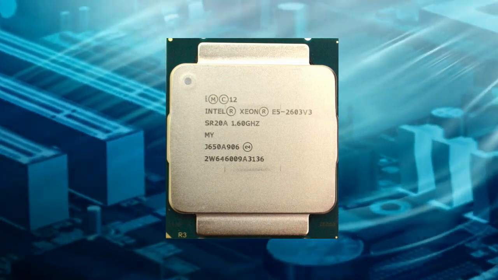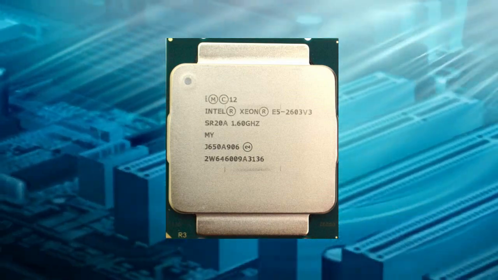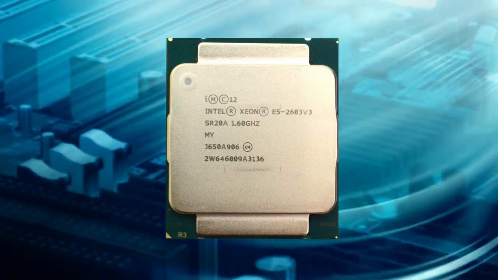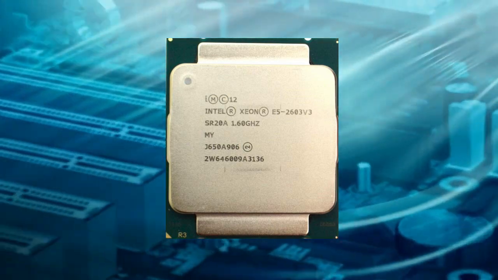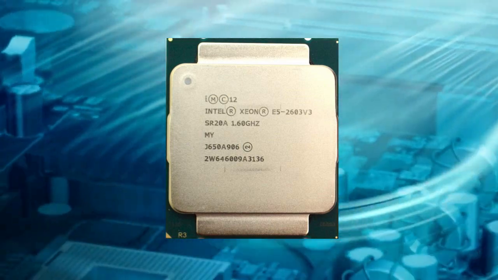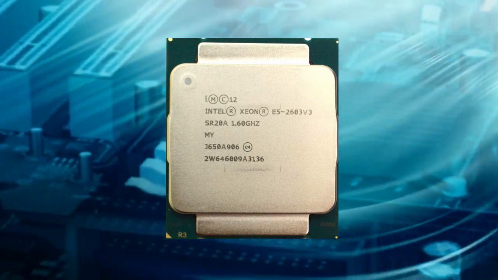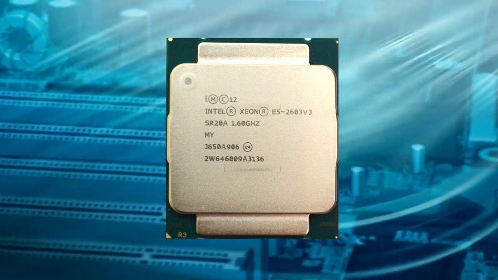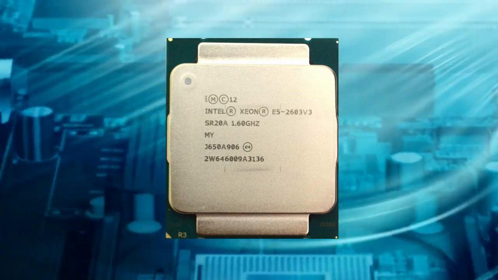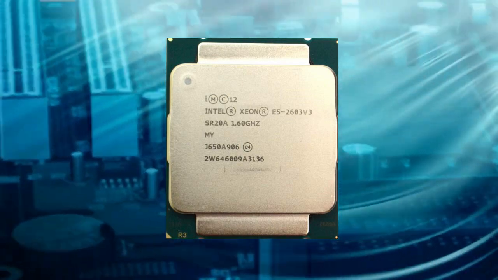Memory. The Xeon E5-2603 v3 CPU supports DDR4 memory with a maximum speed of 1600 MHz. It can support up to 4 memory channels and a maximum of 768 GB of memory. Memory channels are used to increase the bandwidth between the CPU and the memory, which can improve overall system performance.